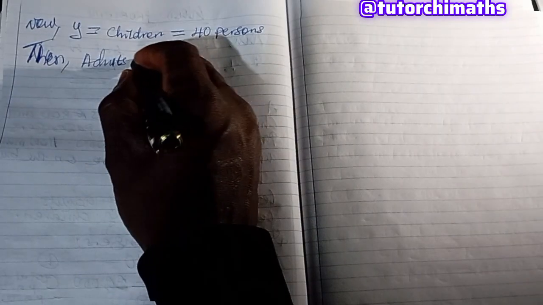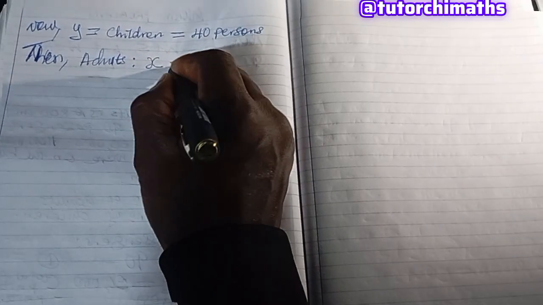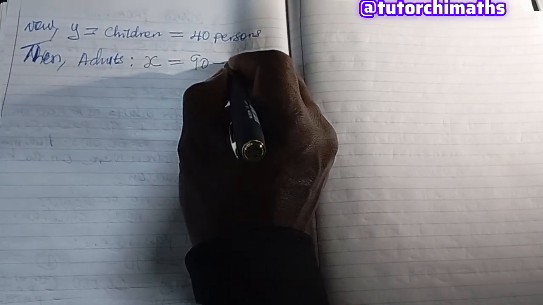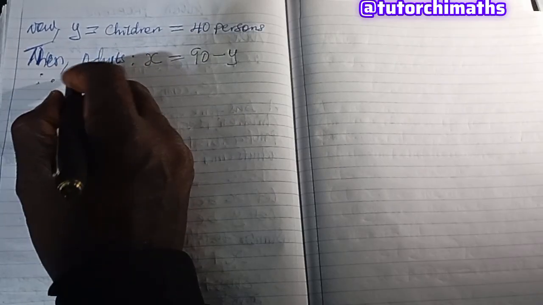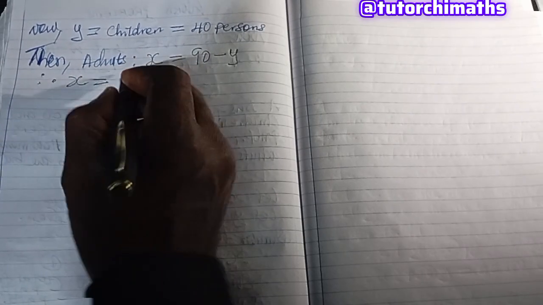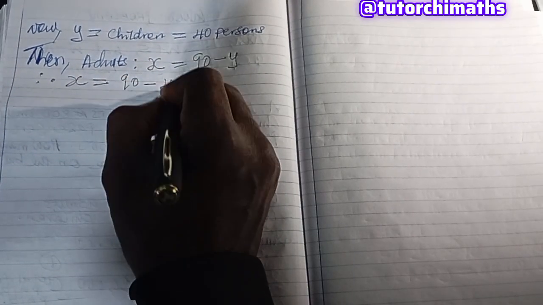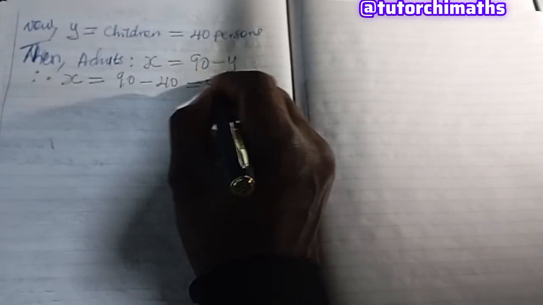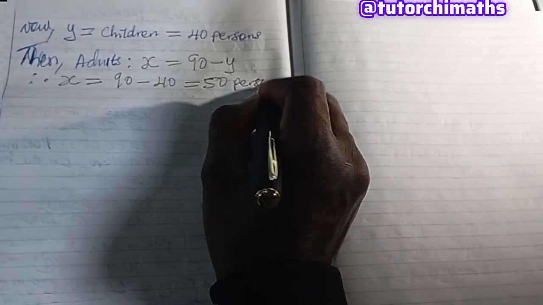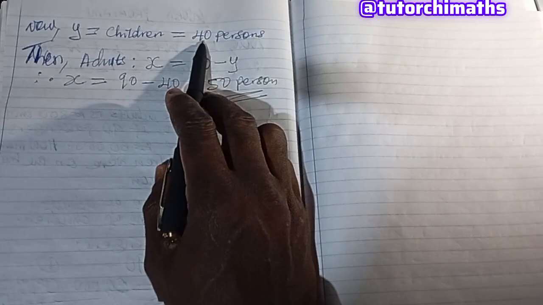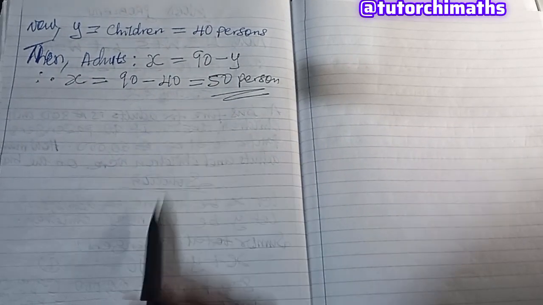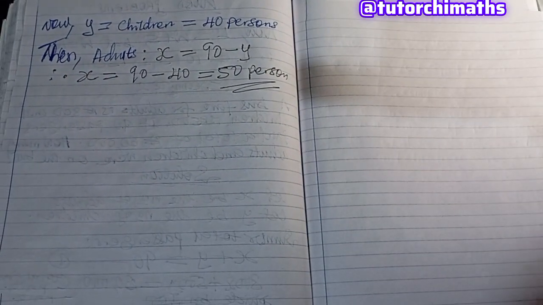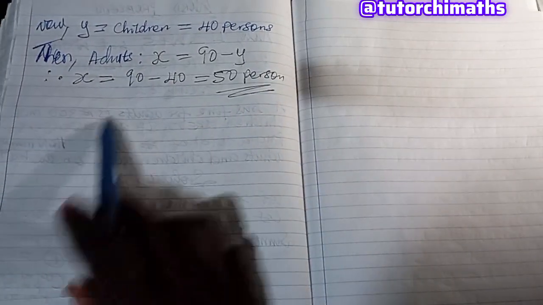Then x is 90 minus y. Therefore, x is 90 minus 40, which is 50 persons. So children is 40, whereas adults, which is x, is 50 persons. Alright, that is how you can solve this problem.